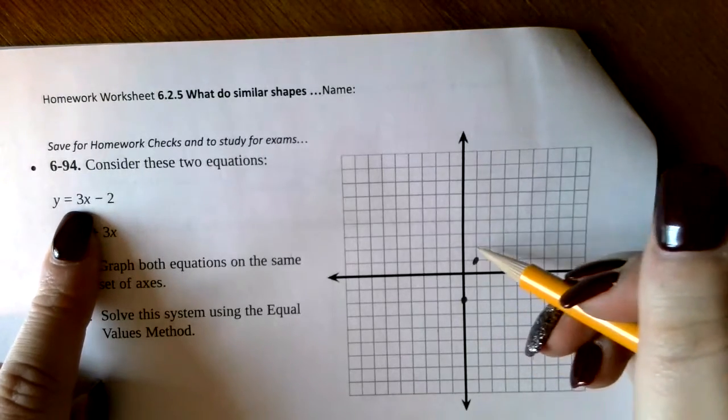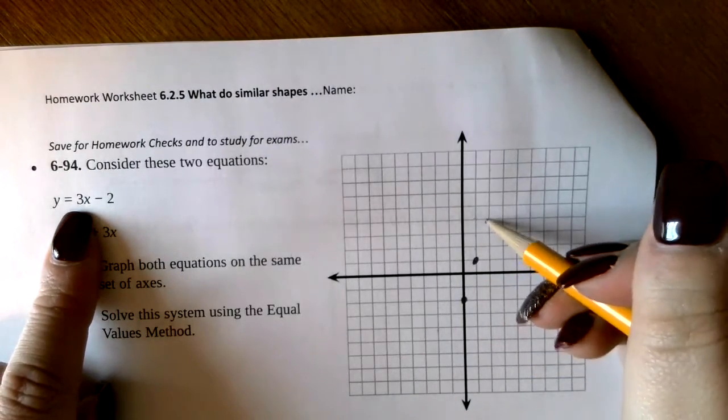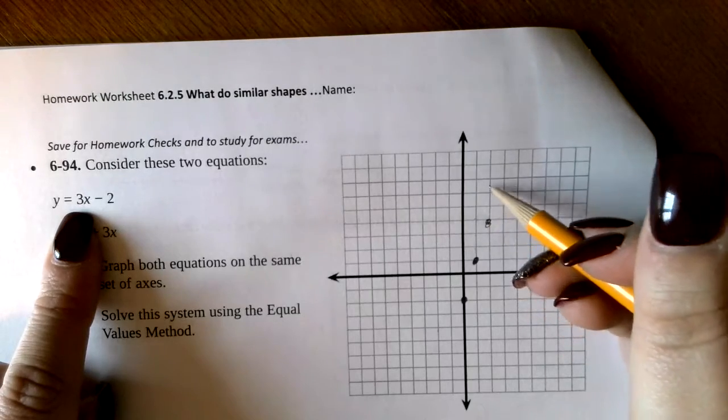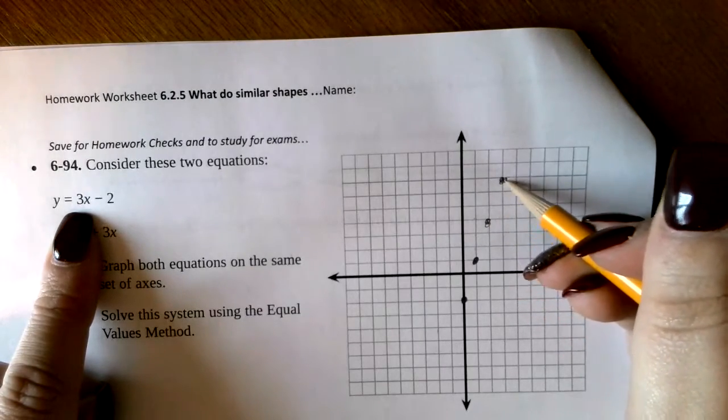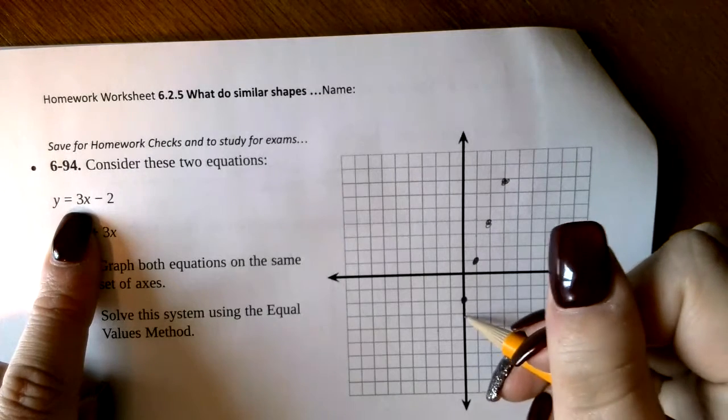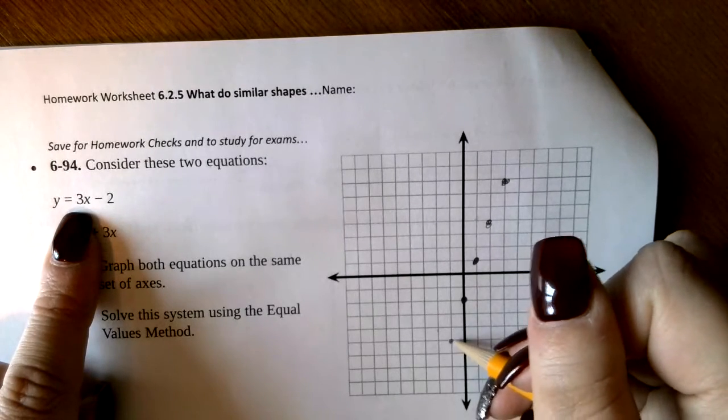And I just continue in that way. 1, 2, 3 up, 1 to the right. 1, 2, 3 up, 1 to the right. And then I can also grow it in the opposite direction by going 1, 2, 3 down and then 1 to the left.